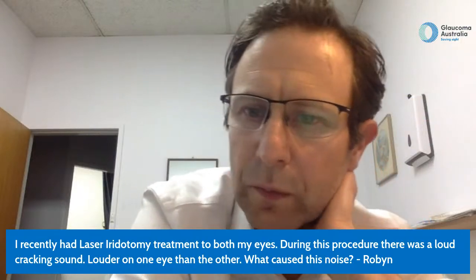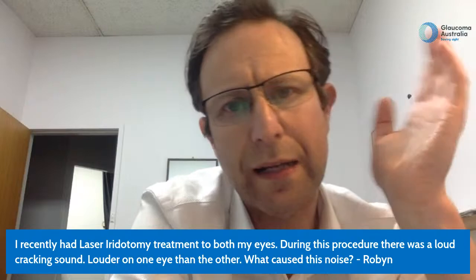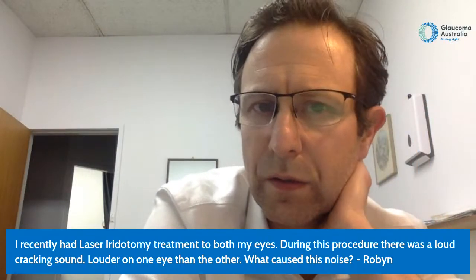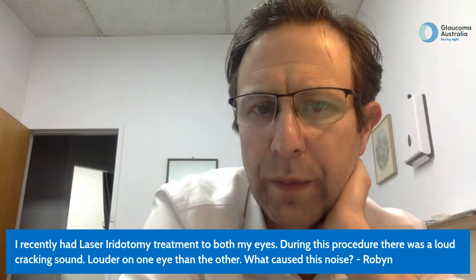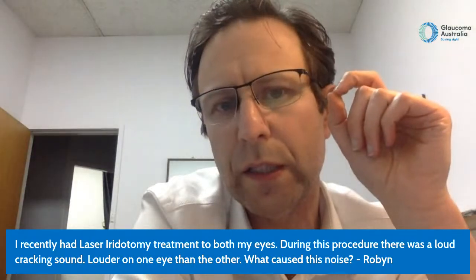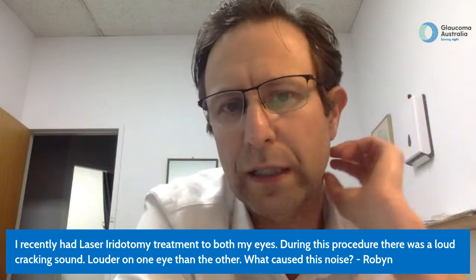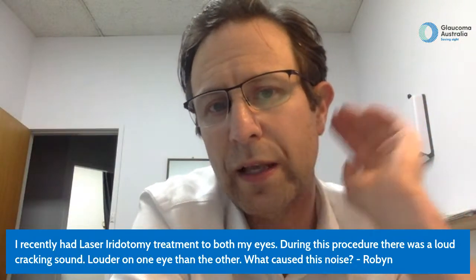With laser iridotomy, just because we're asking about pain and that sort of thing, there will be a little bit of inflammation in the eye, which is normal because we've made the hole in the iris, and we tend to treat with topical anti-inflammatories, and that will settle it all down. So some irises are thicker.